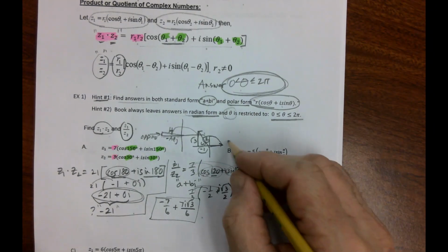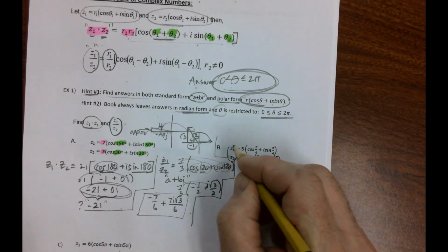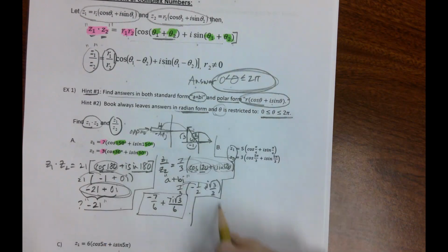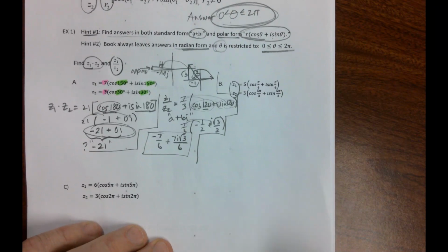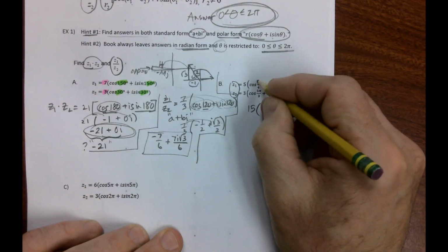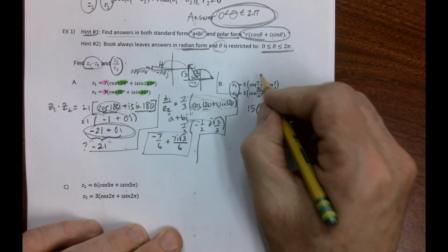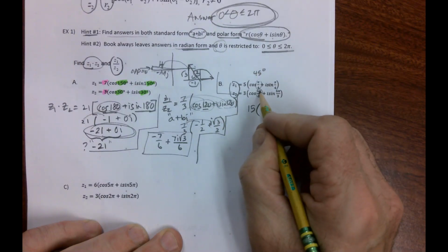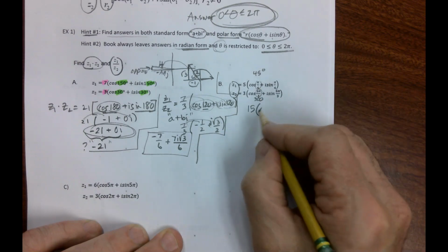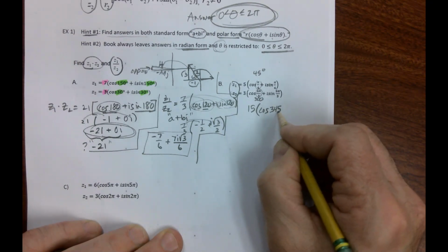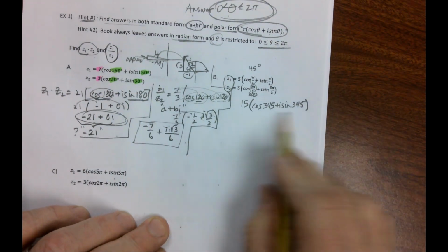Let's go to this one. Letter B. Now that you've seen one, let's multiply them together. I'm going to do the work up here. Well, we can do it down here. So 5 times 3 is 15. Now I got to add these together. See, they're messing with you. So my opinion is, let's convert this to 45. Pi over 3 is 60. 60 times 5 is 300. And now it's a lot easier. So cosine of 345 plus i sine 345. There it is in polar form.